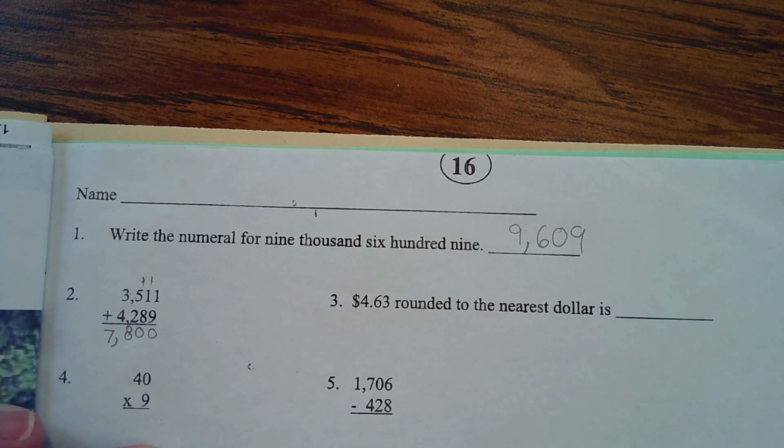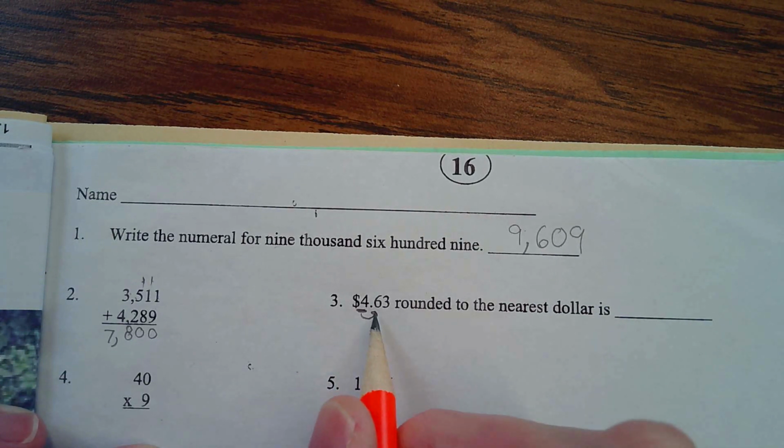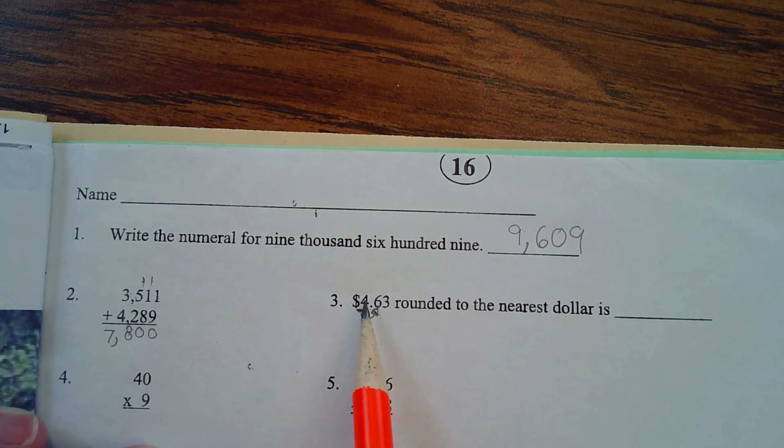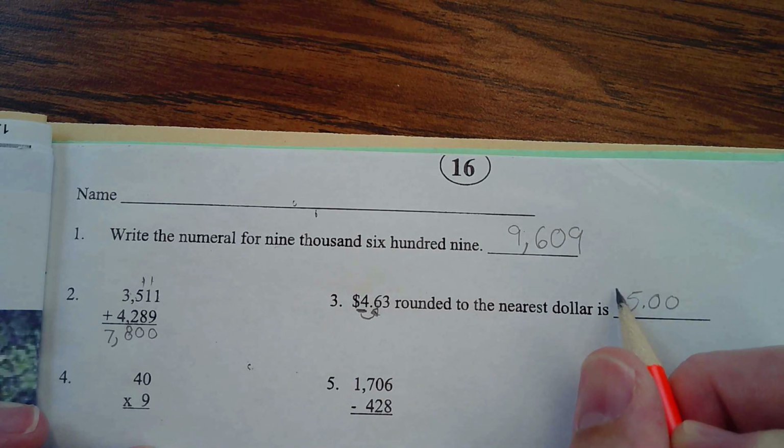$4.63 rounded to the nearest dollar. So here's the dollar. Here's our move. Look next door. So you ask yourself, is this big enough to make it $5 or down to $4? Well, the 6 is bigger than a 5, so it's up to $5.